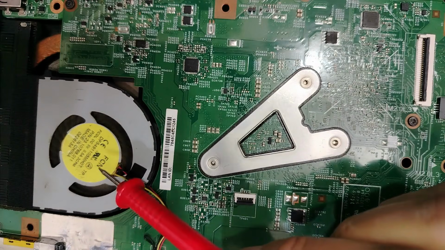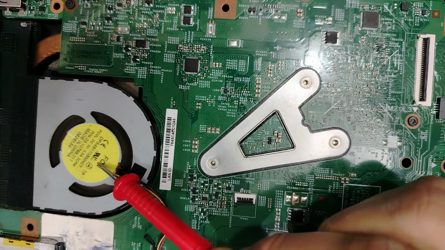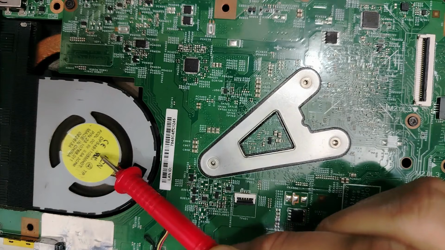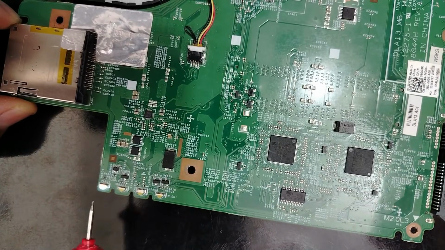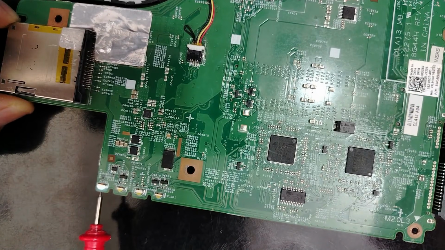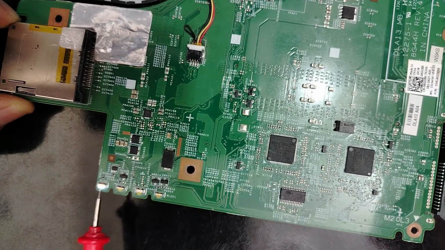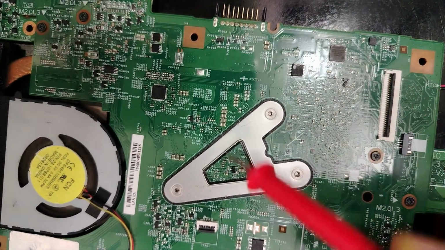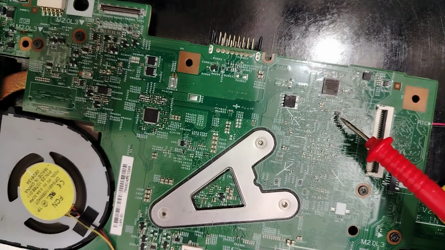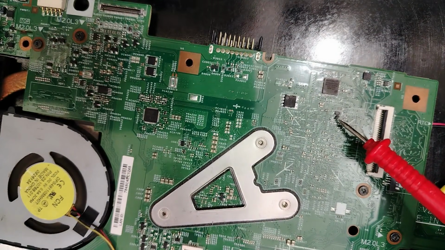So guys, remember, when you have this kind of problem, the fan starts spinning and stops after 5 seconds, or when the LED, do you see this LED? When the LED flashes like this, it means you have a problem 90% in the CPU circuit, like this kind. We have a drifted diode.